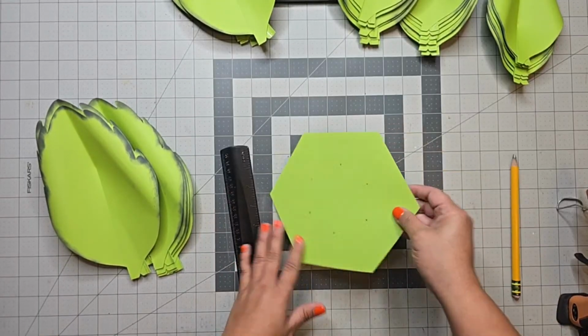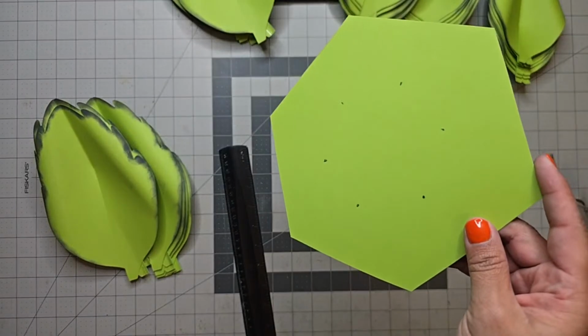Alrighty, so we have 6 1.5 inch marks on the edge.